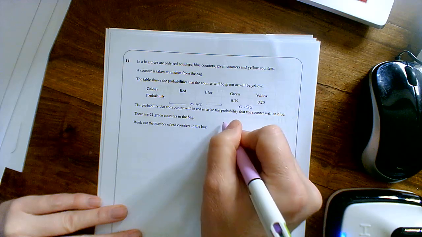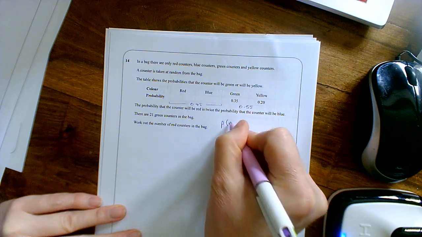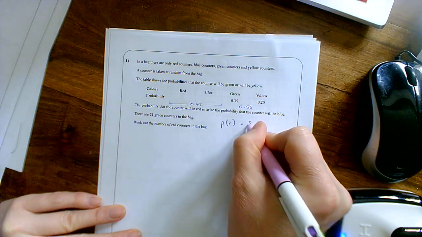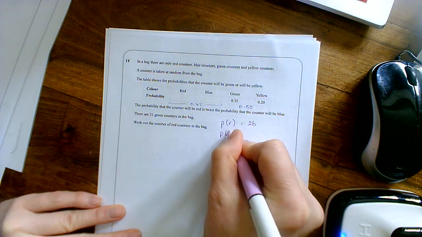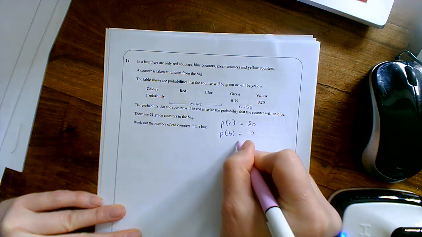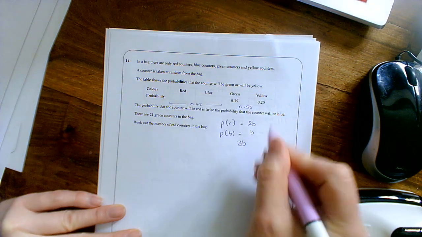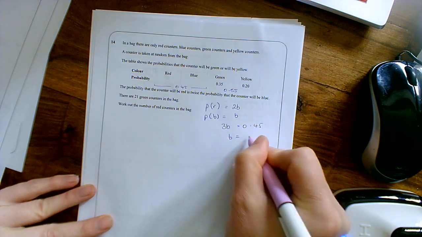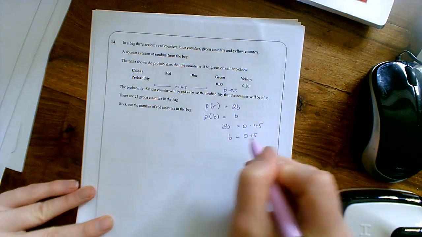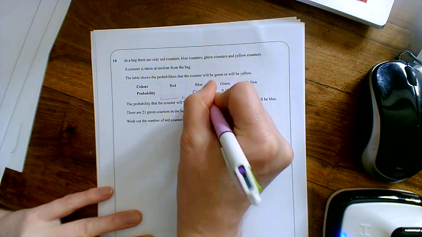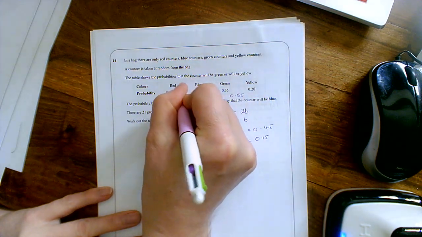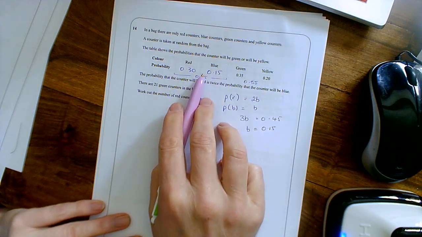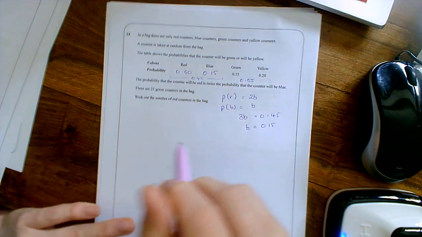So if the probability of red is twice the probability of blue, that's 2 times the blue, and the probability of blue is just equal to B. Then 3B, the total probability of these two, equals 0.45, and so B, the probability of blue, must be 0.15. So blue is 0.15, and then red must be 0.30. Okay, 0.30 and 0.15 add up to 0.45.